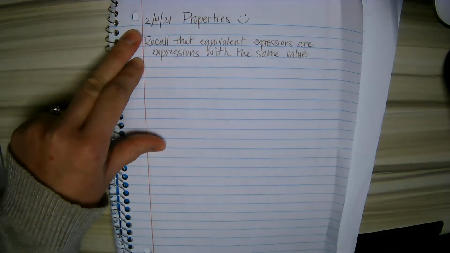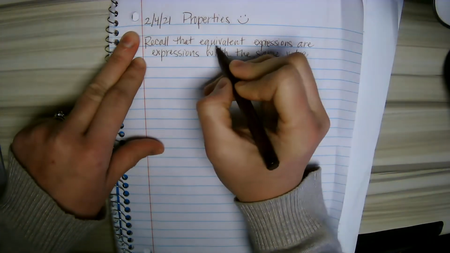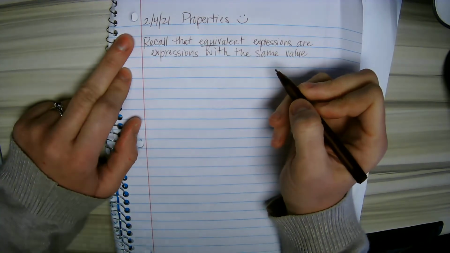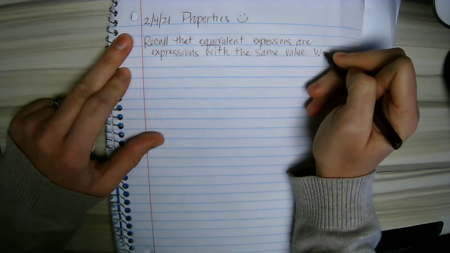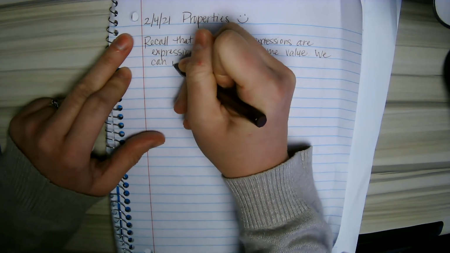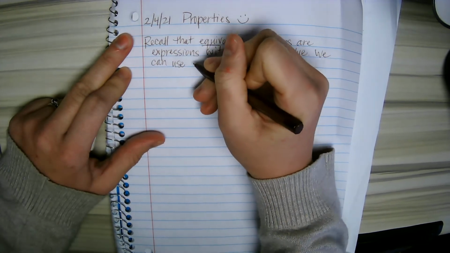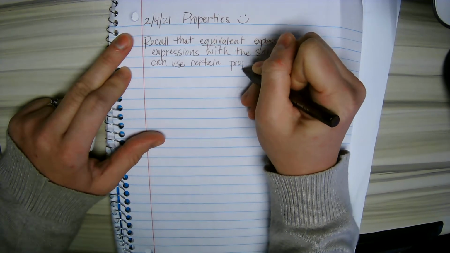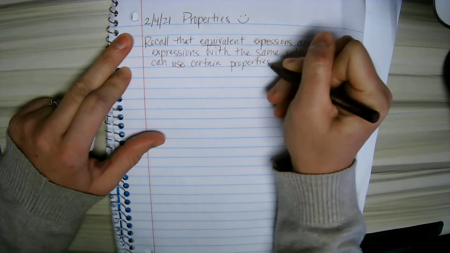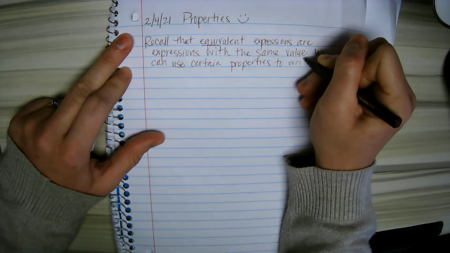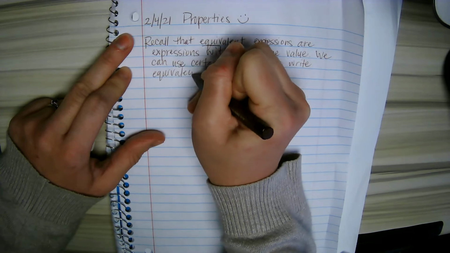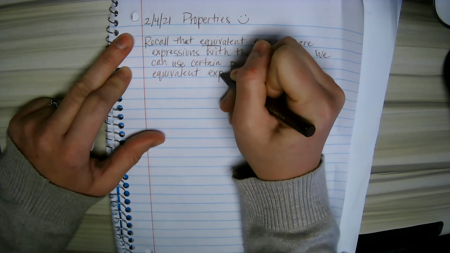In other words, they're equal to, right? You see equivalent, equal to. So we can use certain properties to write equivalent expressions.